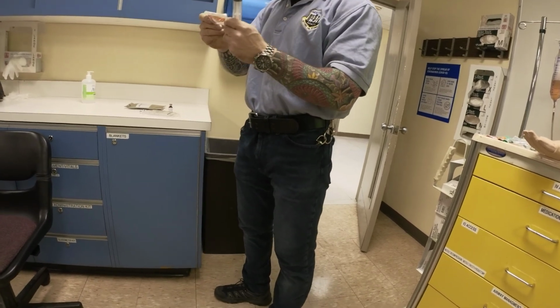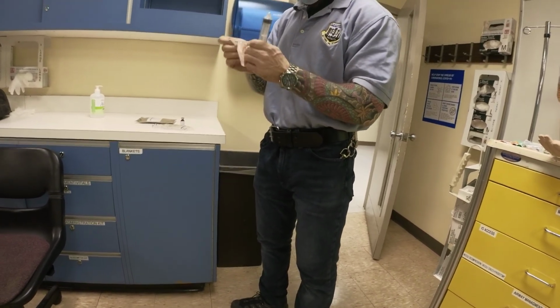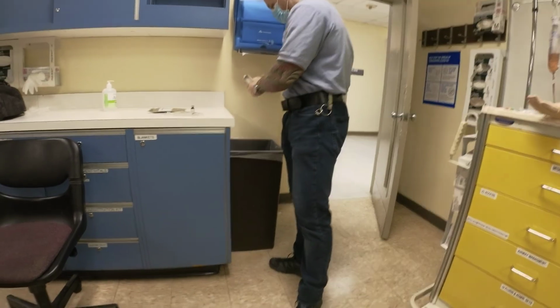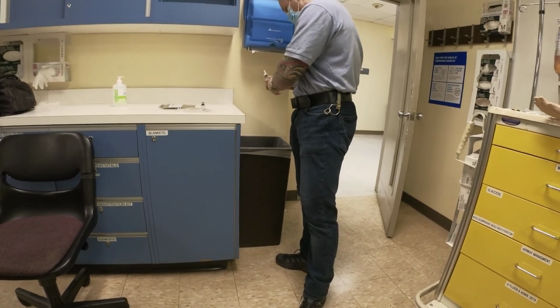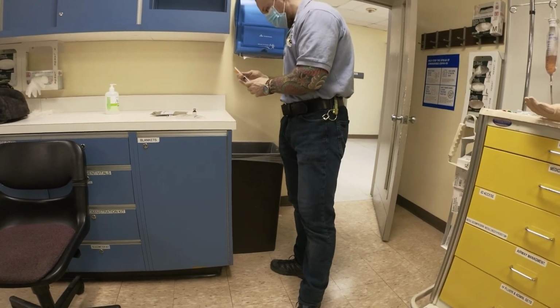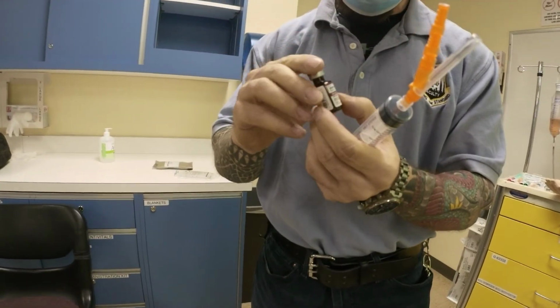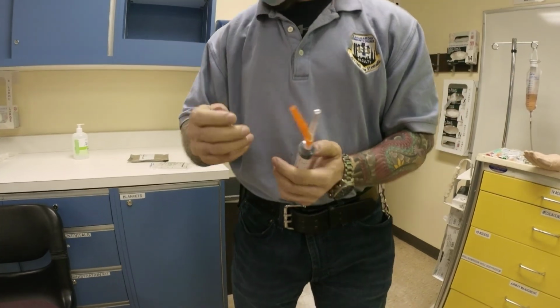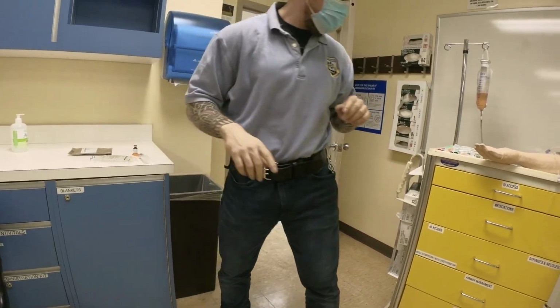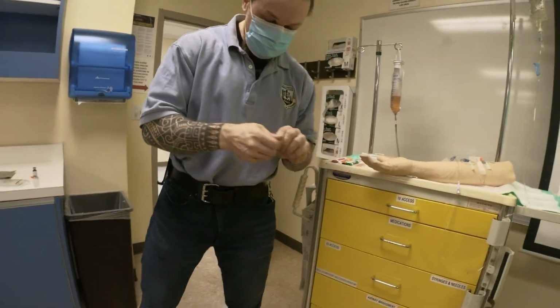So this one is 18 gauge, so it should be fine. How much am I going to drop? 150. So this medicine comes 150 milligrams and 3 ml. So 3 ml. I'm going to take the whole thing, right? When you're doing this, I want to show you, even though they're sterile, right, still clean the caps.